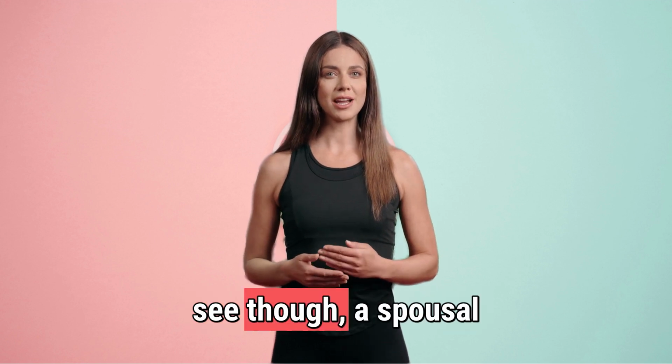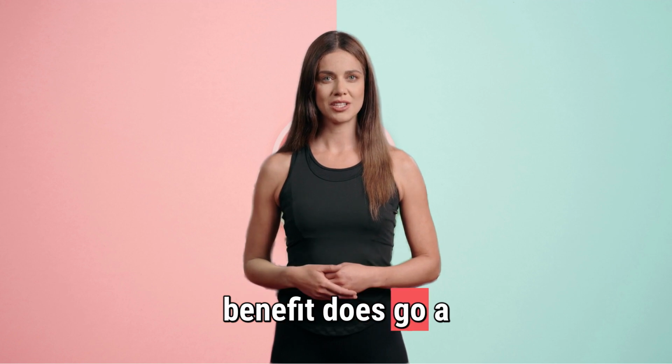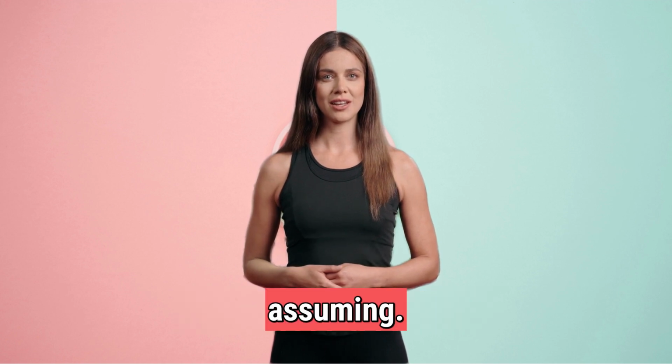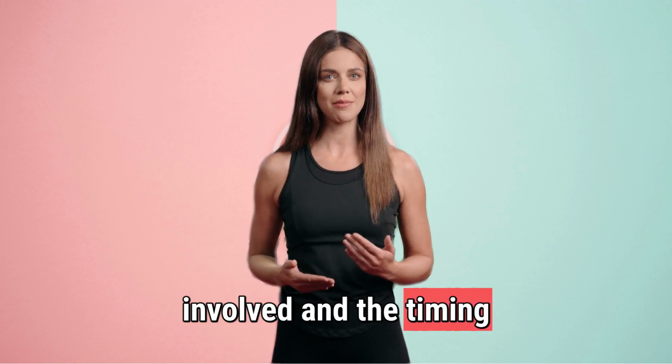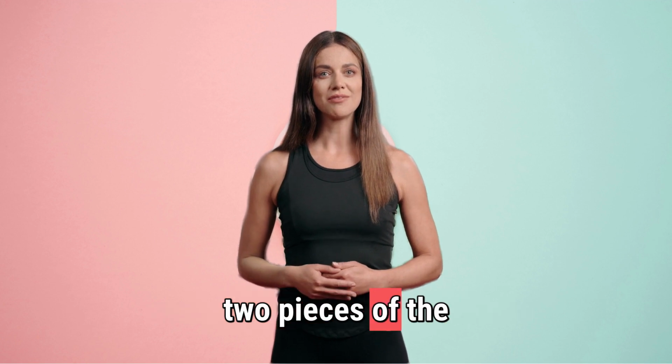So, as you can see, a spousal benefit does go a little deeper than simply assuming it's always one half of the higher earner's benefit. There's a little math involved, and the timing really matters between these two pieces of the benefit.